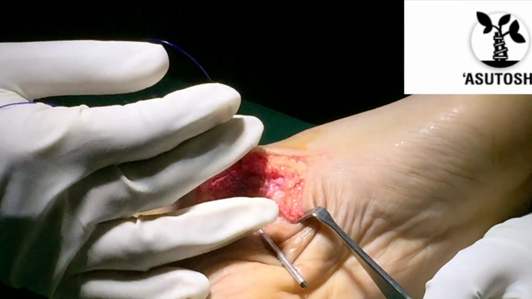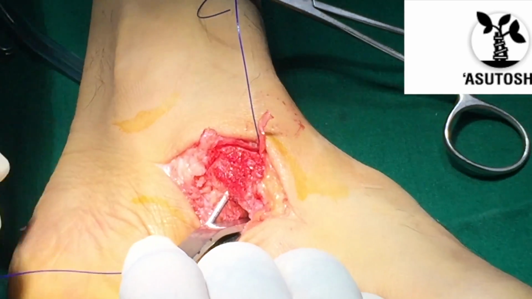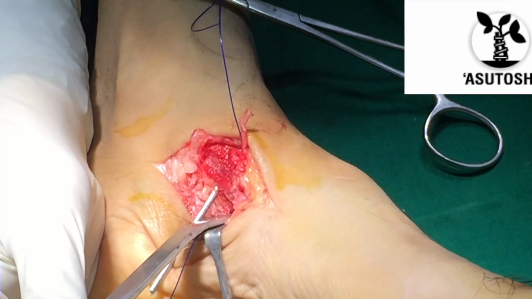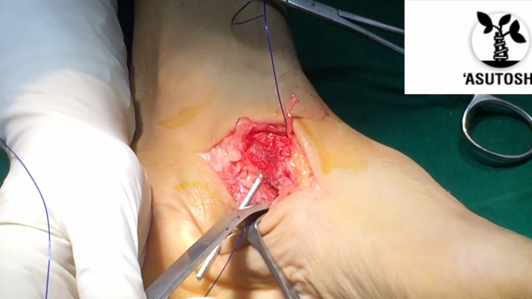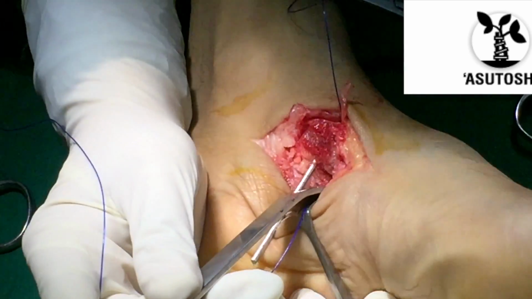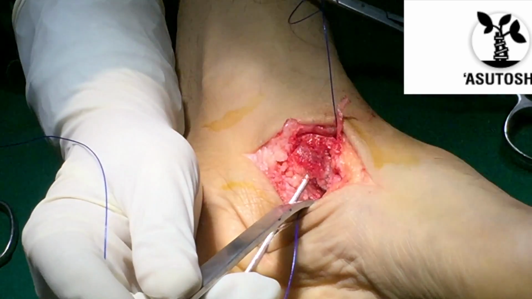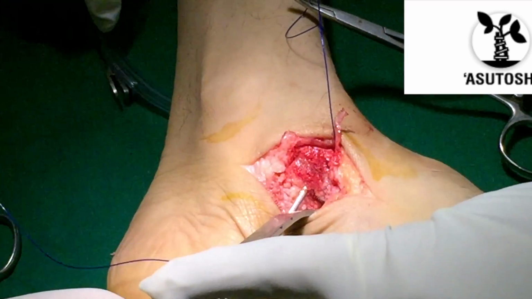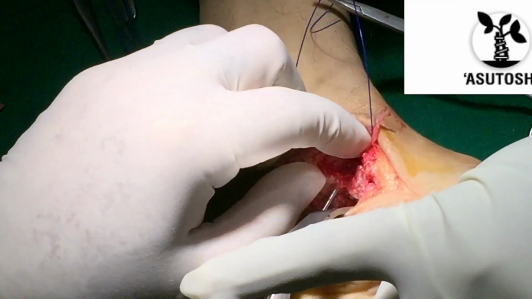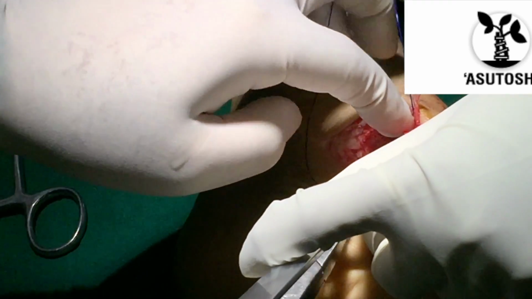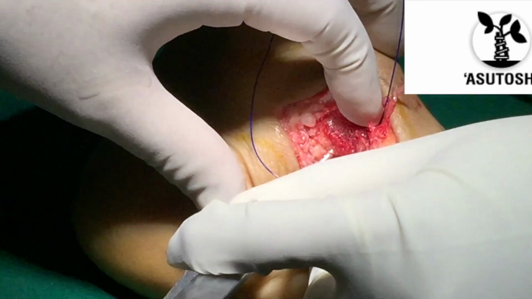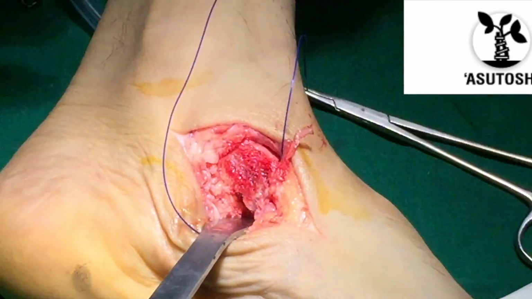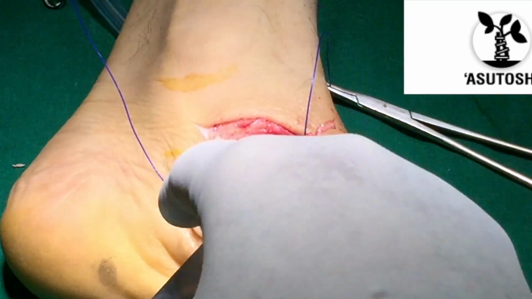Now the K-wire that we see, we have decided to remove the K-wire. So with very gentle movement, we are removing the K-wire.